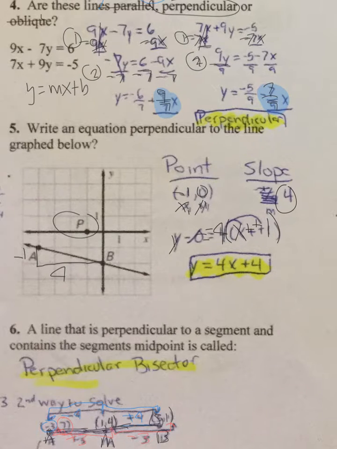And then you just have to distribute the positive 4. And in this case, that pretty much does it, and that's where we get the 4x plus 4. So it's literally just plugging into the equation.